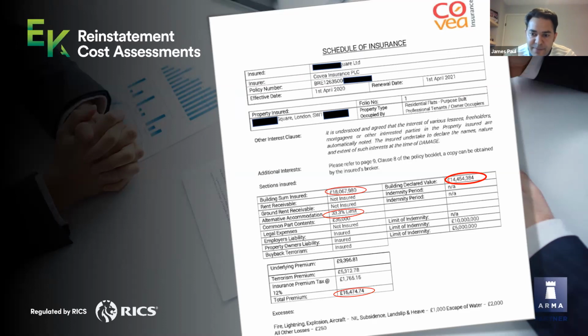So that is a building's schedule of insurance, really. I mean, you'll probably have seen one of these many times before or something very similar to it. And what you may have noticed is that that £16,000 figure equates to a charge of roughly £180 for every £100,000 worth of insurance.